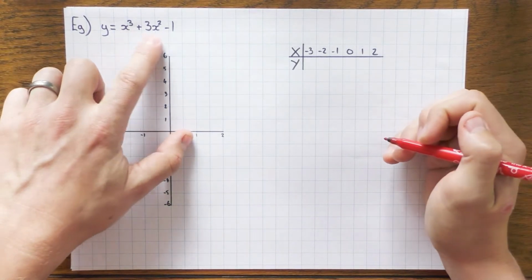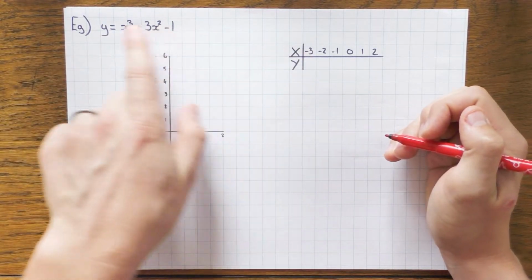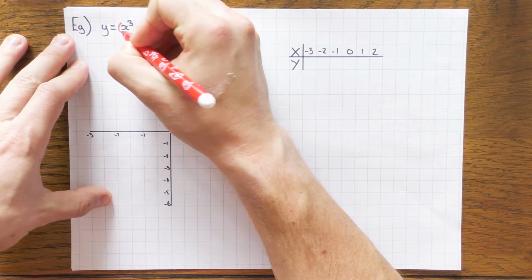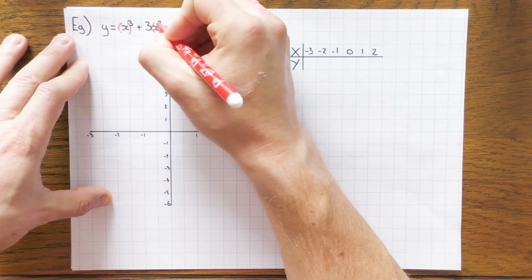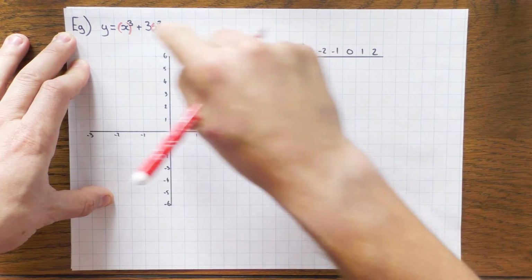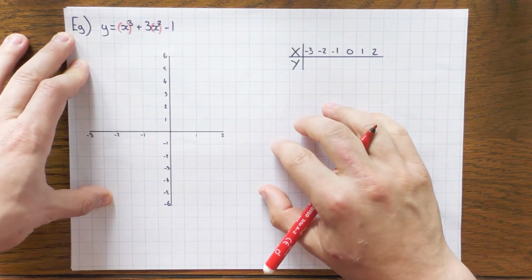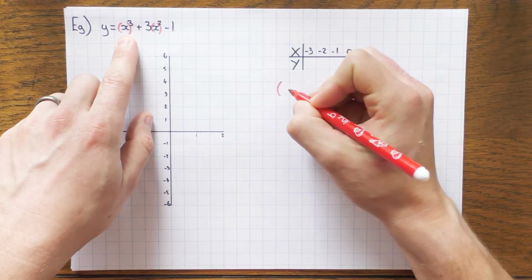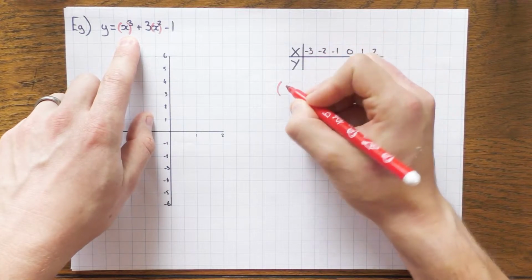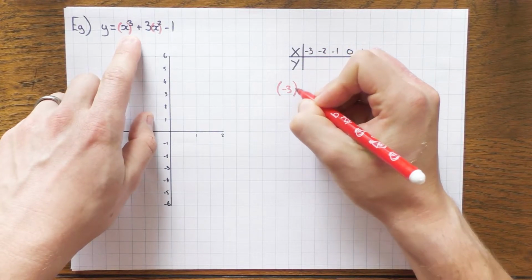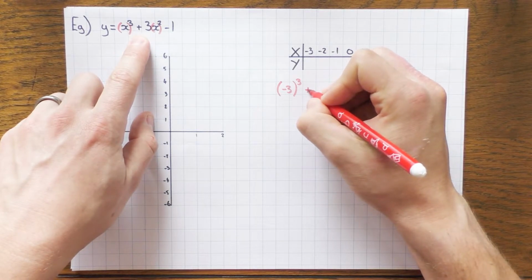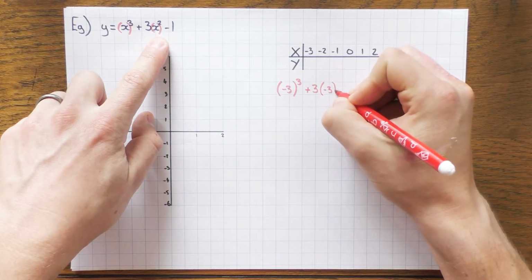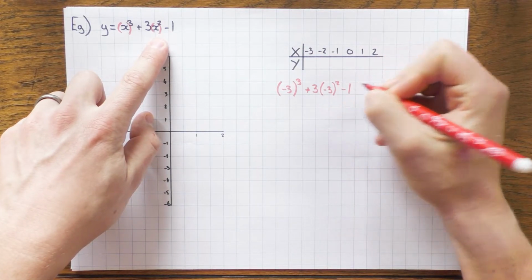So this is a bit more trickier, because there's a few more parts to substitute these numbers into. So what I suggest you do, and this will be the same technique for when you have a calculator, is you put brackets around the x's, like so. Because we're going to substitute these numbers into those brackets. Just makes it a little bit easier to see what's going on. So let's give that a go. So the first one we have is x is -3, so I'm going to put that in the first bracket, and then obviously that's cubed. Then plus the 3 bracket, and we were substituting in -3 for x squared, and then -1.